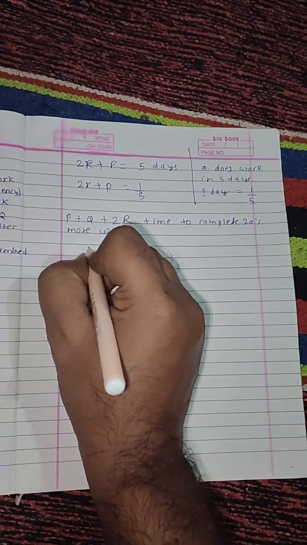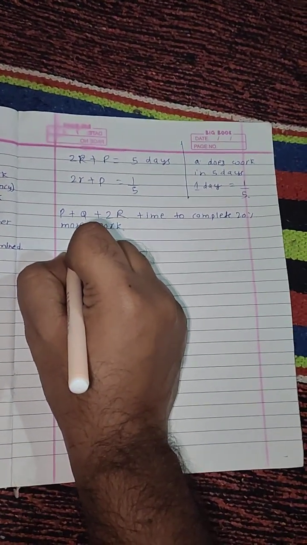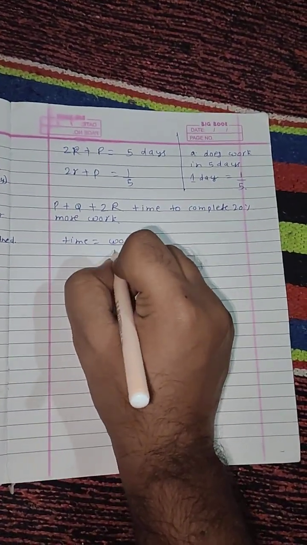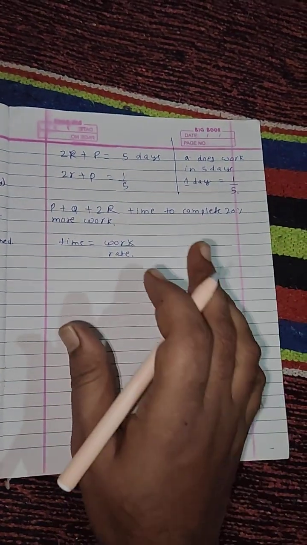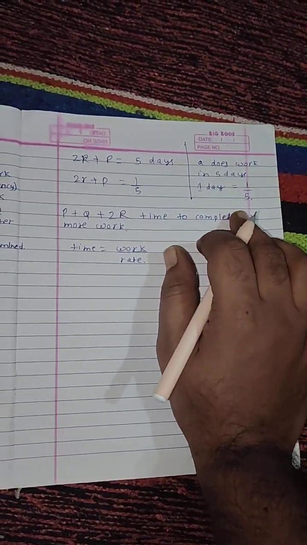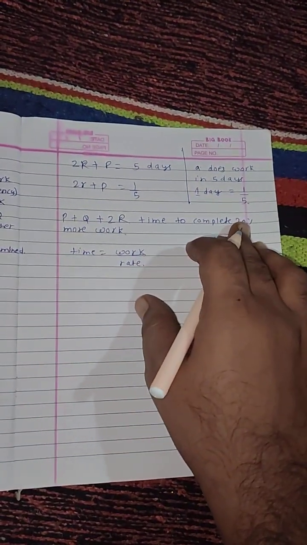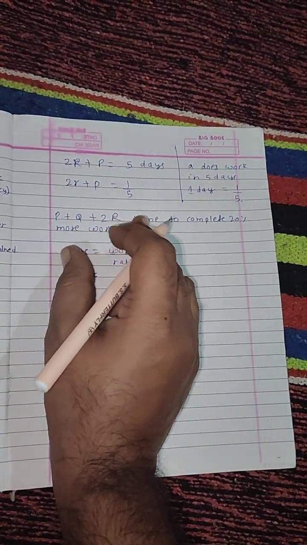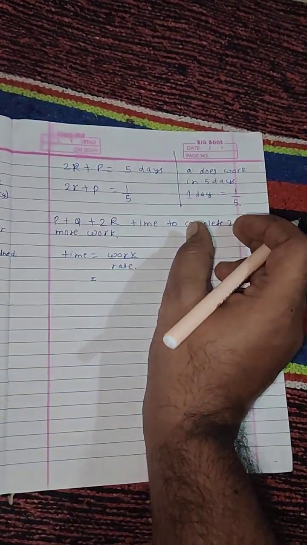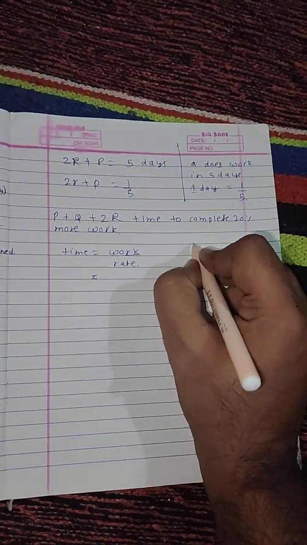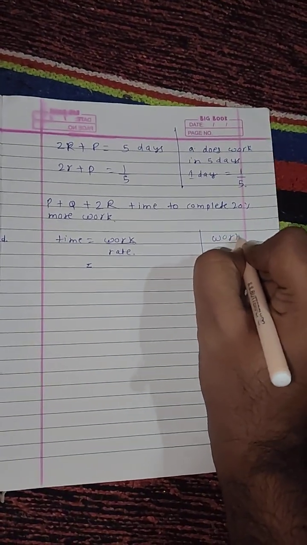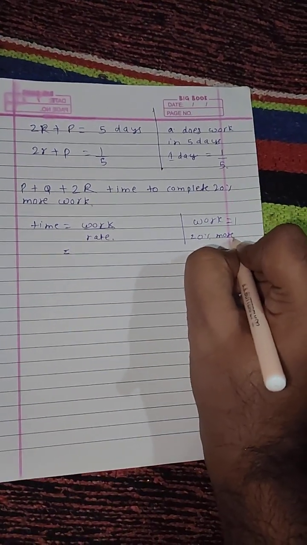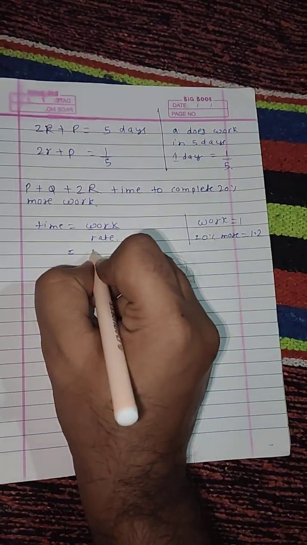So now we will solve here. One formula is there: time equals work upon rate. So let us consider work as 1. 20% more means it will be 1 by 2. So P plus Q plus R, how much time will they take to complete the 20% more work? Usually work is considered as 1.